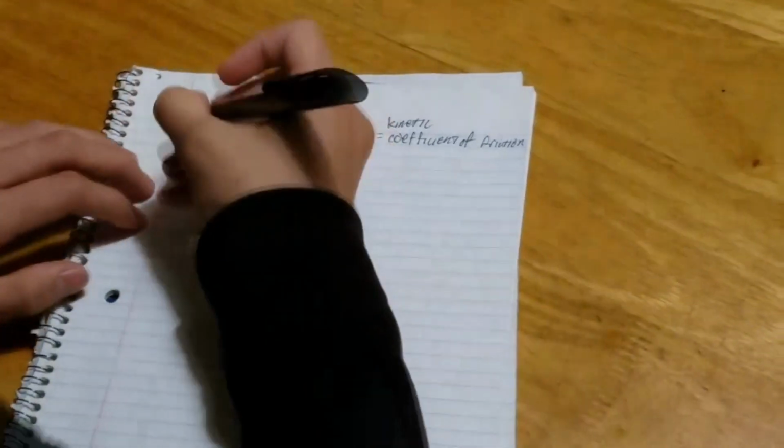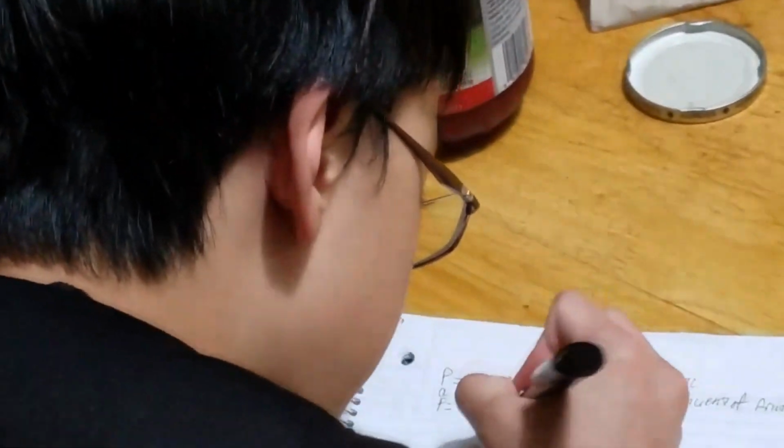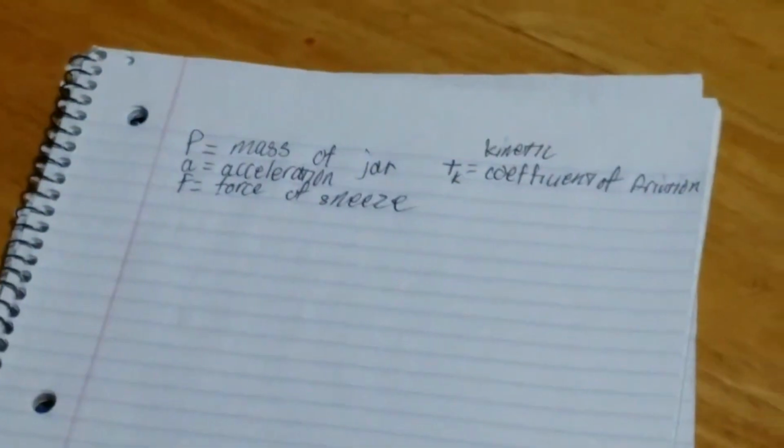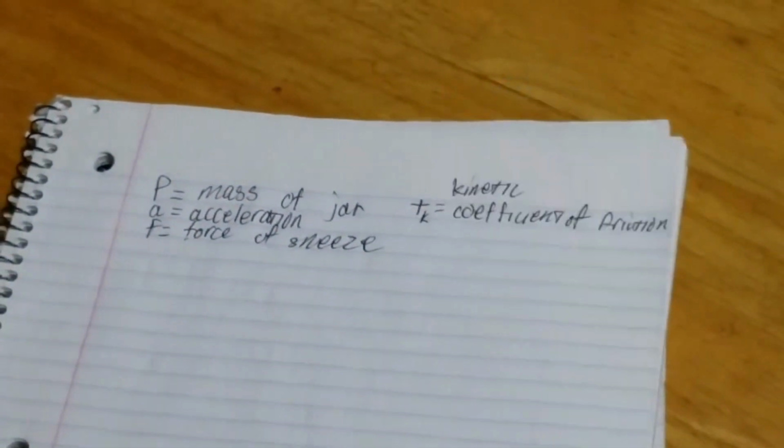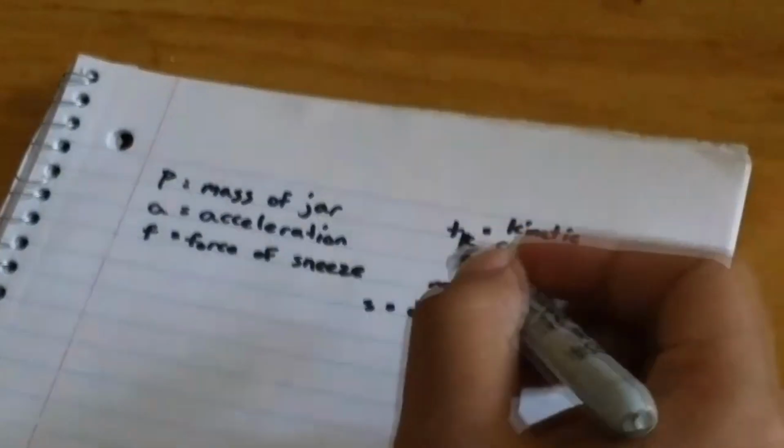In order to calculate the force I exerted, we can use F to equal the force of the sneeze. I think that's all the variables we need.